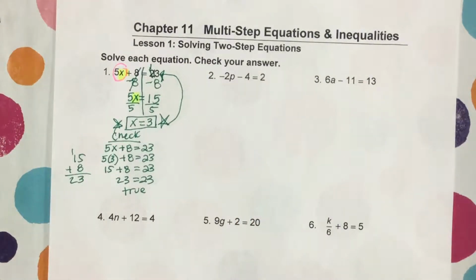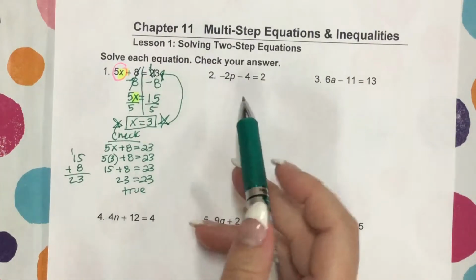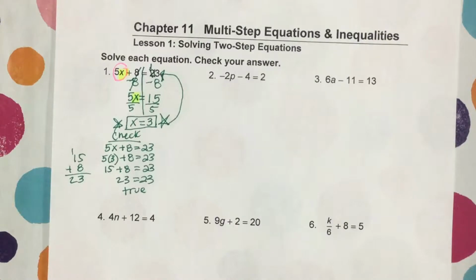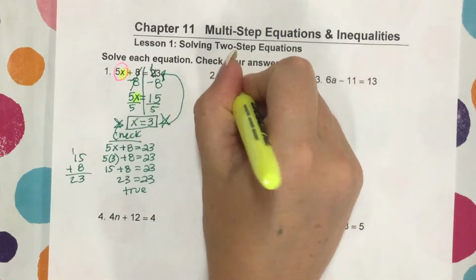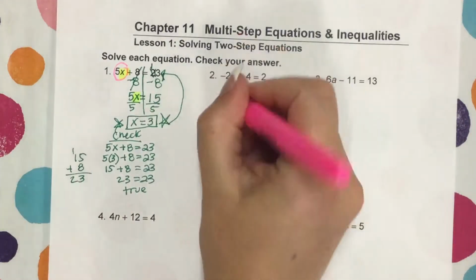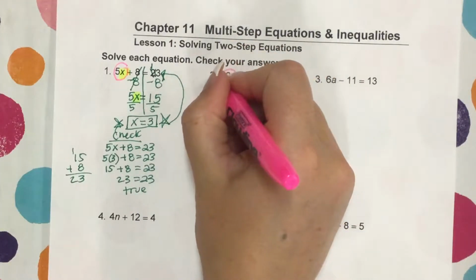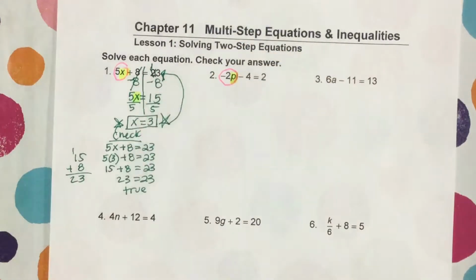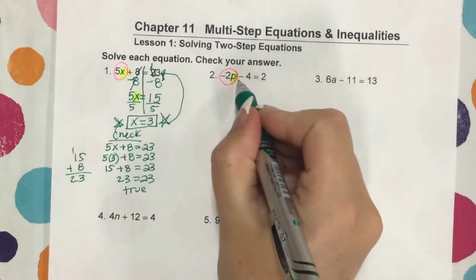Okay, on to problem number 2. We have negative 2p minus 4 equals 2. So now we're trying to solve for p and get p by itself. Well, it's not by itself. There's all types of stuff over here. But we have to remember that we need to keep this negative 2p together until everything else is gone. So we need to get rid of this negative 4.